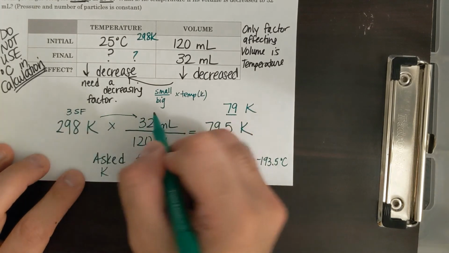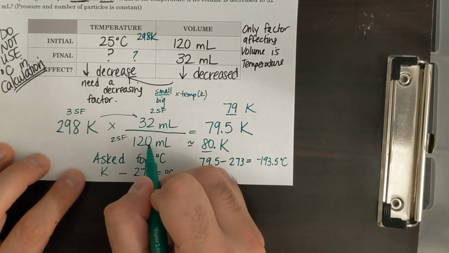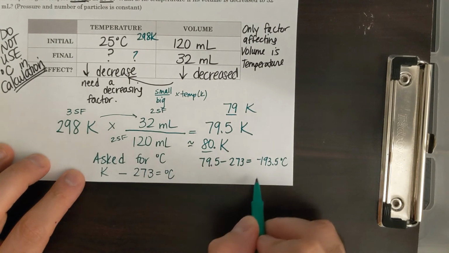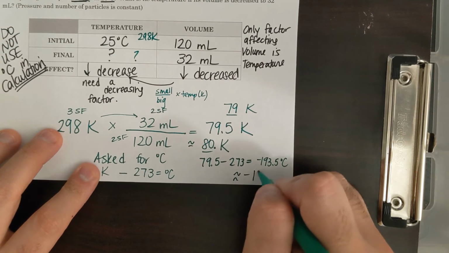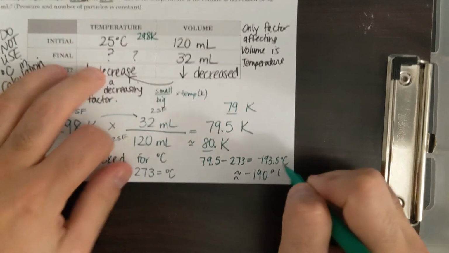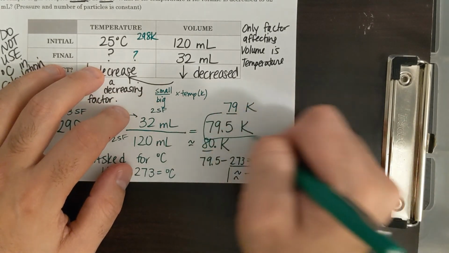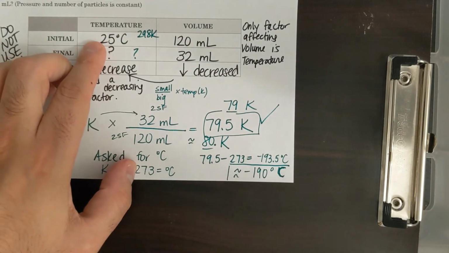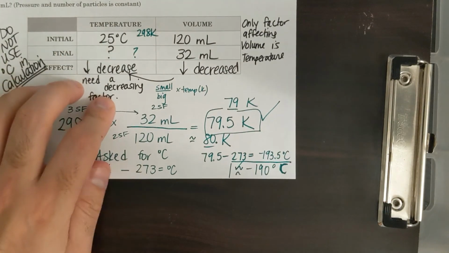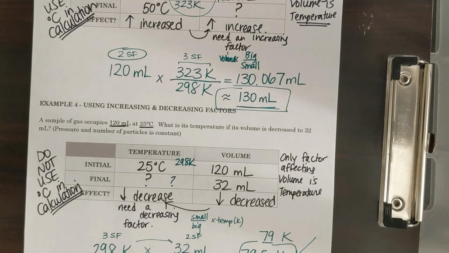If I still wanted to go with 2 sig figs, now why 2 sig figs? This is 3 sig figs, this is 2 sig figs, this is 2 sig figs. That 0 is not significant because there's no decimal point, so my answer needs to be in 2 sig figs. It would be approximately negative 190 degrees Celsius. And is this showing a decrease in temperature? Yep, from 298 to 79.5, or 25 to negative 190. Yep, a decrease.